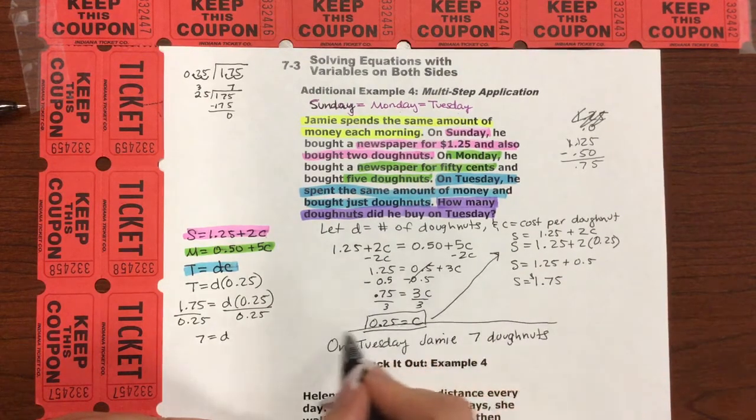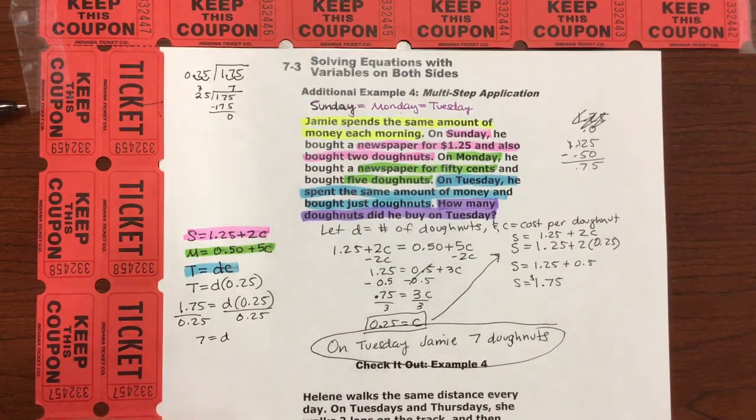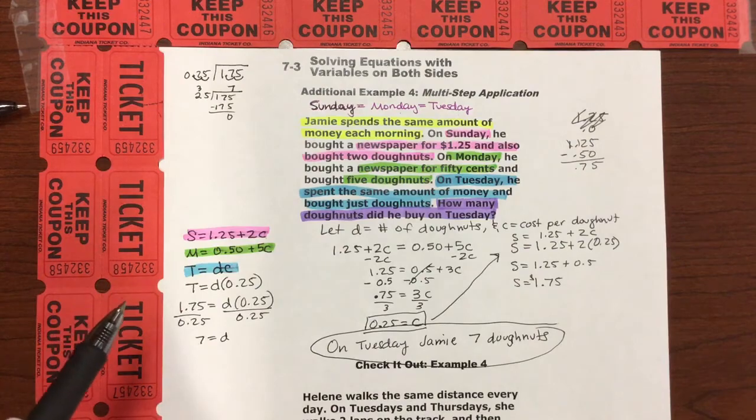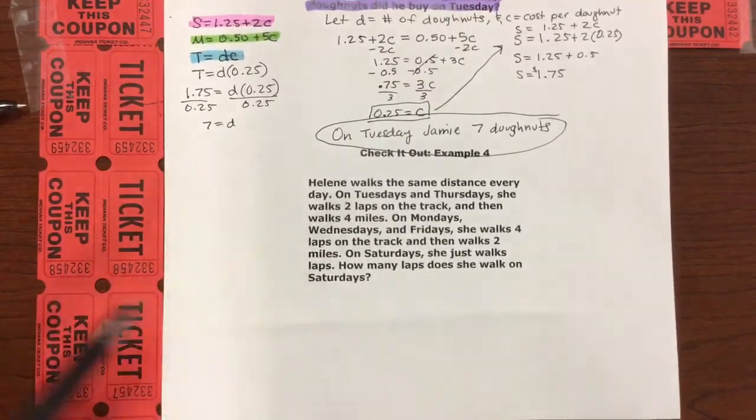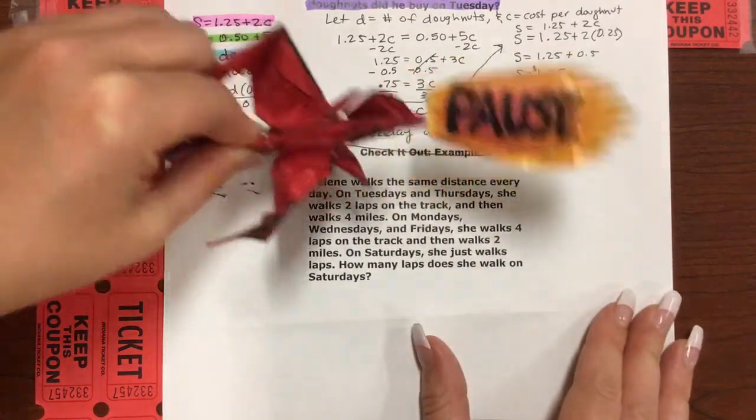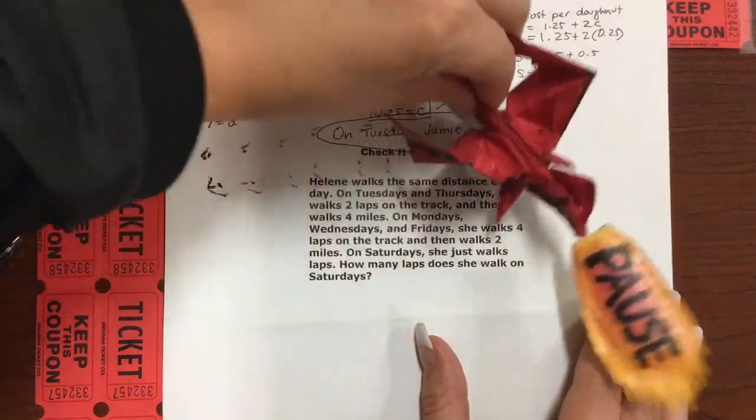Woo-wee, that was an interesting equation. That was a lot. There was a lot going on. So just remember to break this down. So now it's time for you guys to check it out. Try out example 4. Our friend, the Pause Dragon, is coming along to remind you to pause it, work it out, come back, and then we will talk about it in a little bit. All right, see ya.